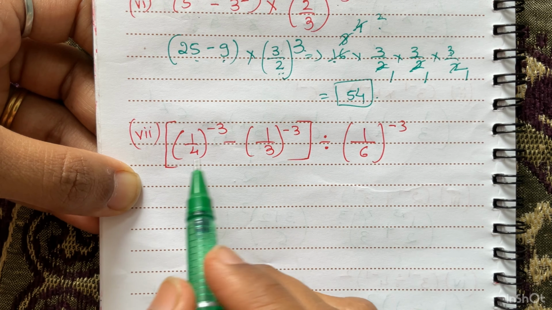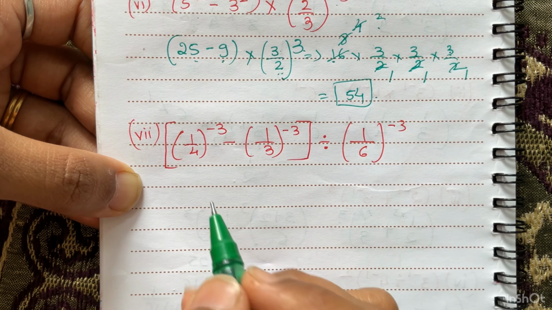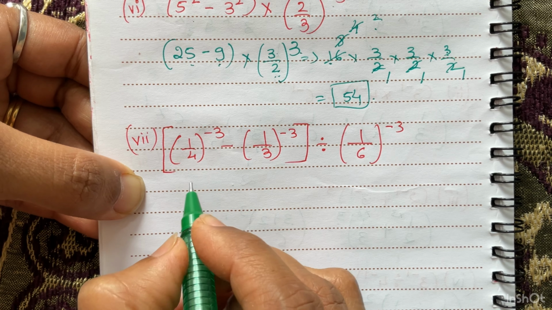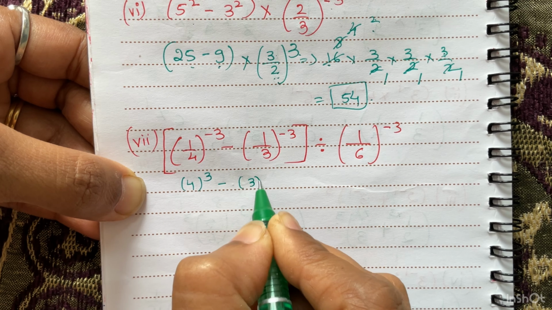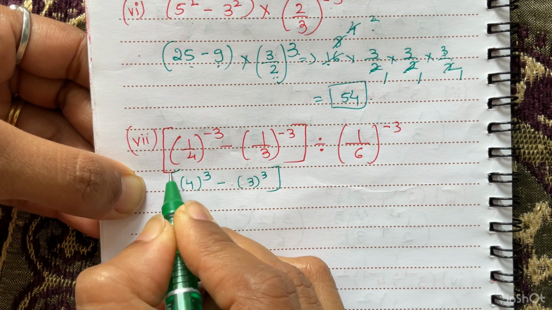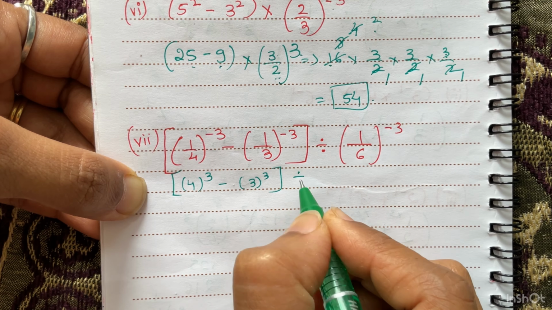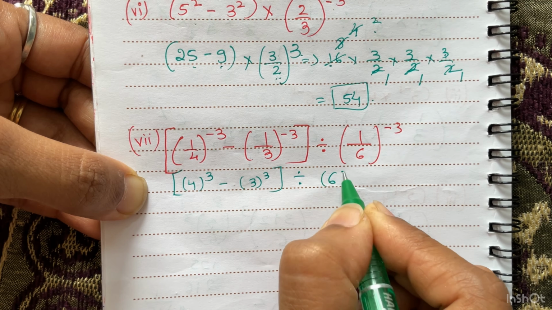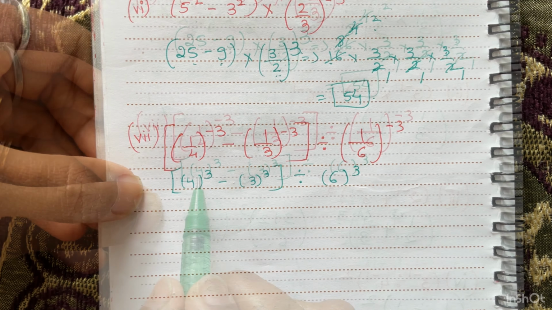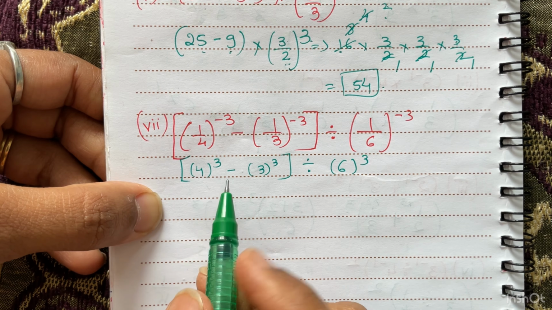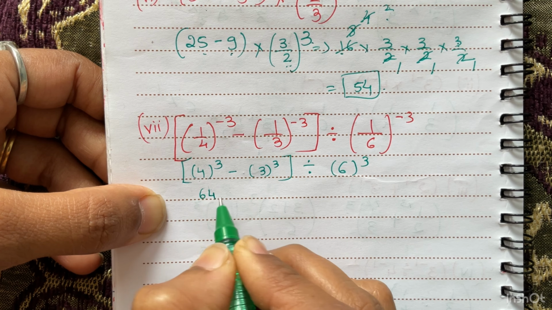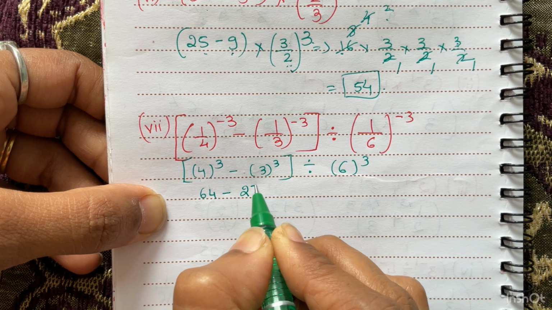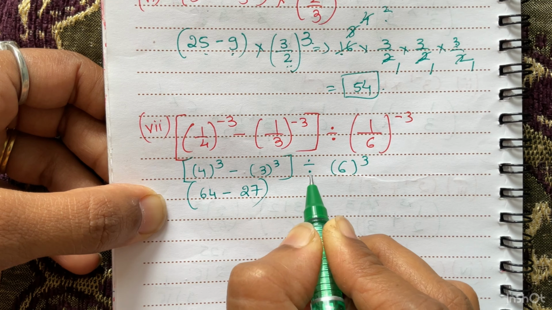Okay, question number 7. In this, see again all the powers are negative, so let's do the reciprocal. For 1 by 4 I'll get 4 raised to the power 3, minus, here, 3 raised to the power plus 3, put a square bracket complete. Now the division sign as it is, and here I'll get 6 raised to the power plus 3. Okay, so here I'll multiply 4 three times. Okay, 4 4s are 16, 16 4s I'll get 64, minus 3 3s are 9, 9 3s are 27. Bracket complete. Now here it is a division sign.